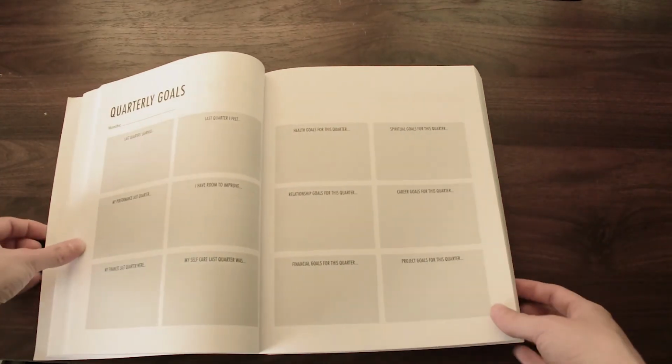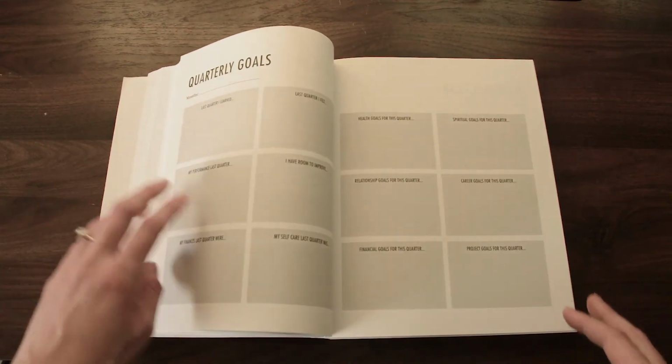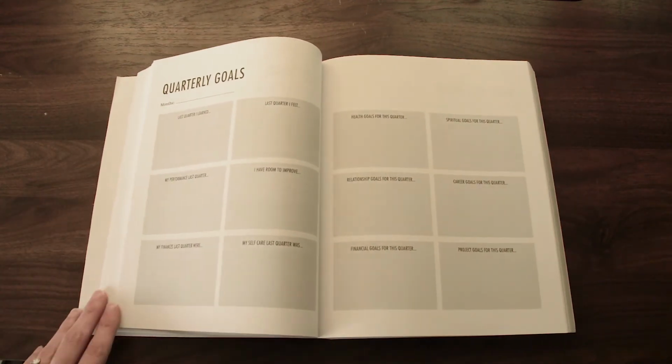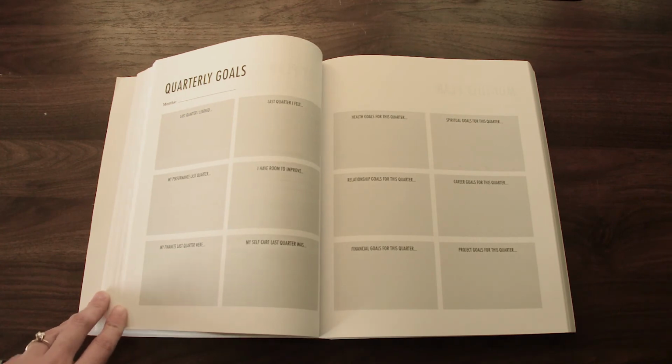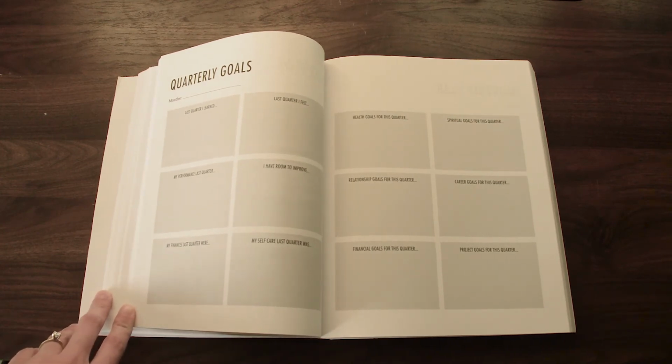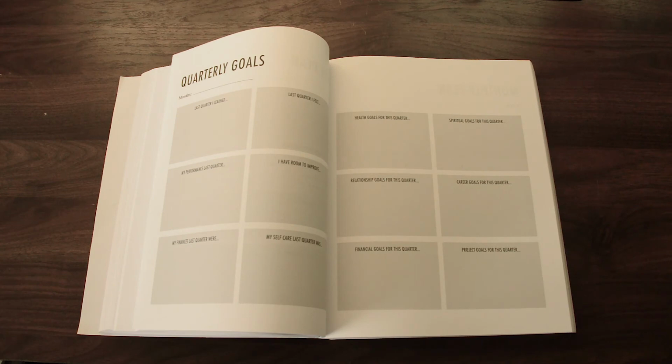There's a space for quarterly goals at the start of each quarter as well. Now you'll notice that there's an extra page, an extra weeks page for the months that have 5 weeks. Everything in this planner is blank so that you can start it at any point in the year whenever it works best and resonates with you.